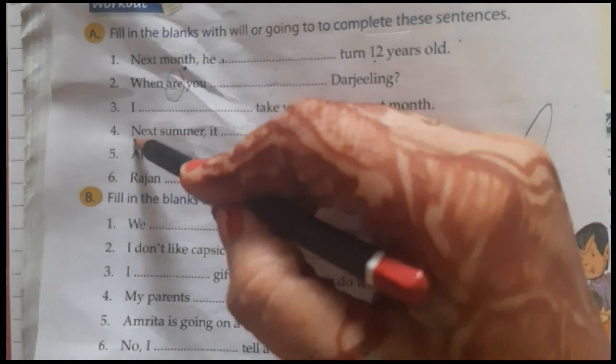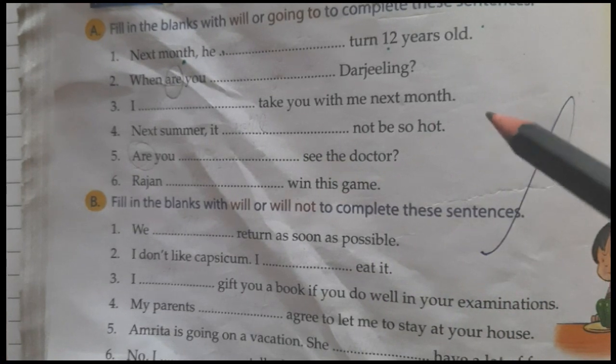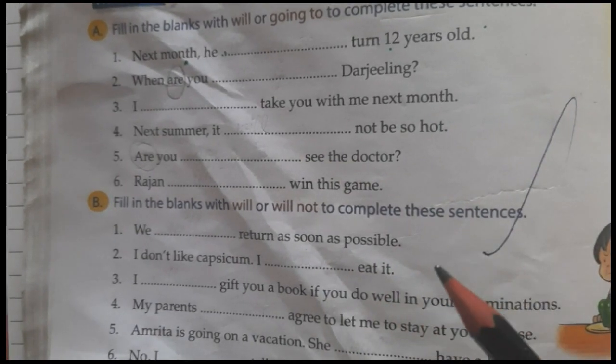Now next, are you dash see the doctor? Now again, here we already have a helping verb, are. So we cannot use will. So what will it be? Yes. Are you going to see the doctor? Right? The verb form is already given.